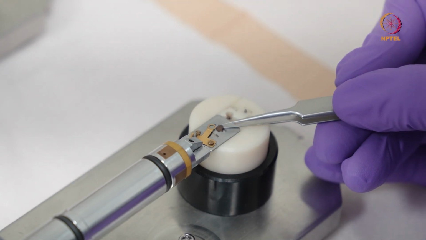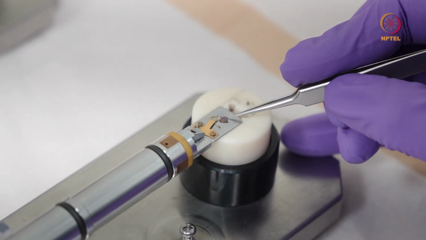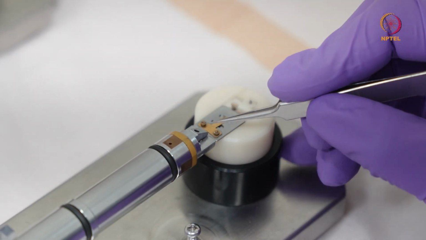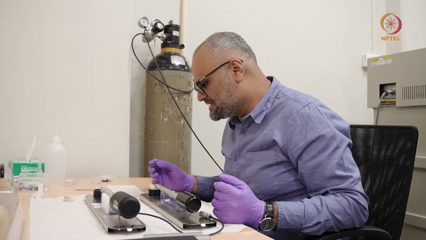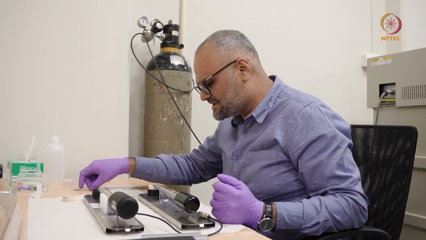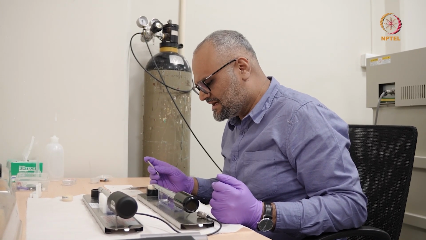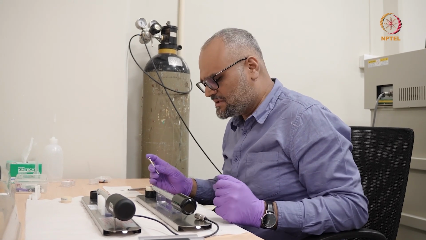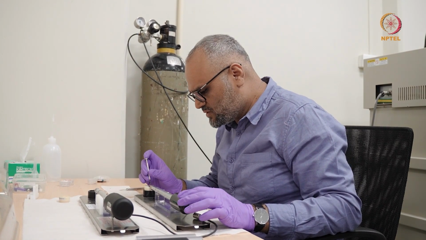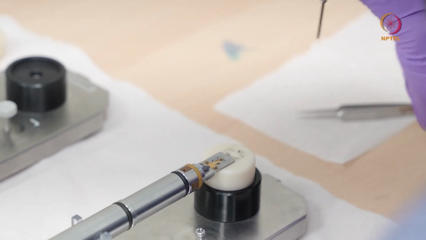So the grid is inserted into the specimen holder like this, and very carefully you close the holder. And most of the times for nanoparticles and powder samples, it is okay to do with a single tilt holder. But when I want to do some kind of diffraction study and get some meaningful electron diffraction analysis, I usually use the double tilt holder. So what I'll do is gently, I'll close these screws and close the lid of this.